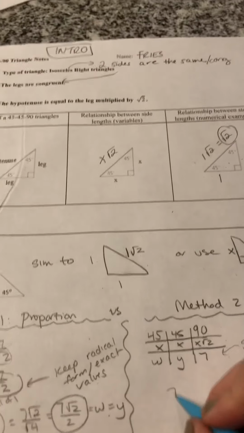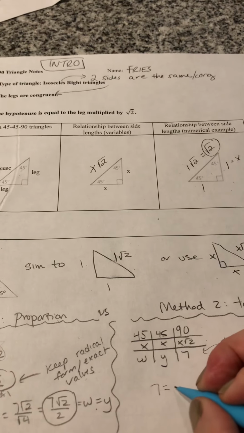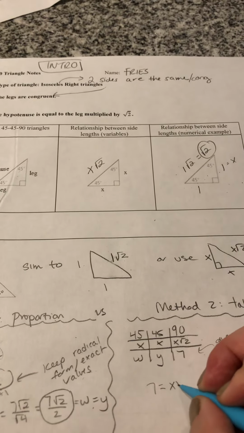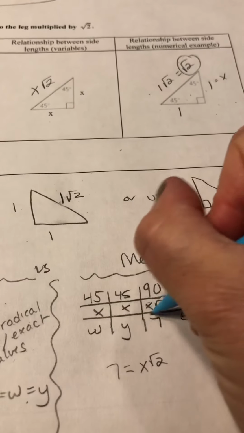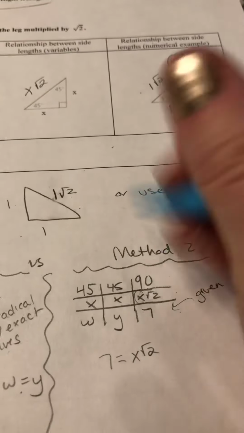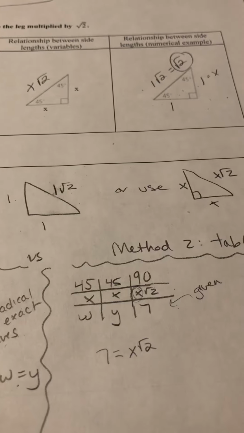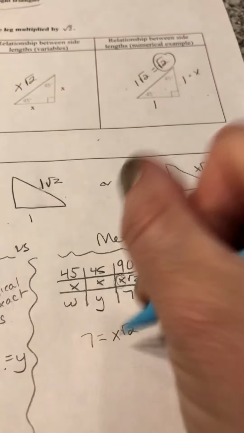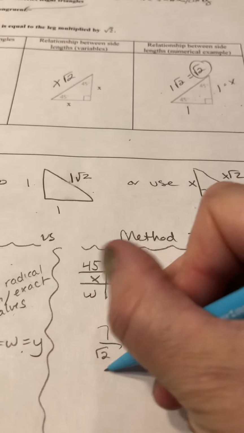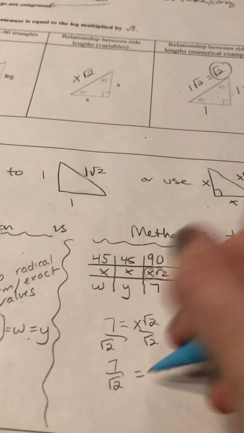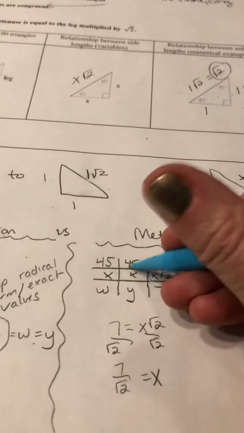Now I know that 7 equals x root 2, right? But I want to find out what x is. And when I say x, I know there's no x in this problem. There's no side length that is labeled x, but I want to find out what x is in my original pattern or just what my side length is. So I have 7 equals x root 2. I'm going to divide by root 2. That is x. But again, there is no x.